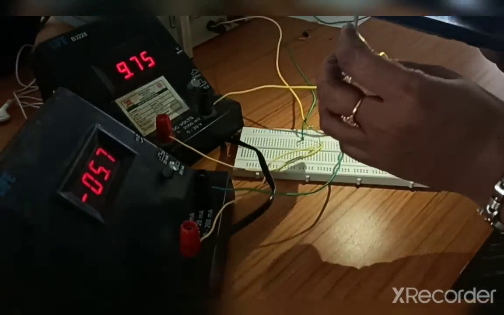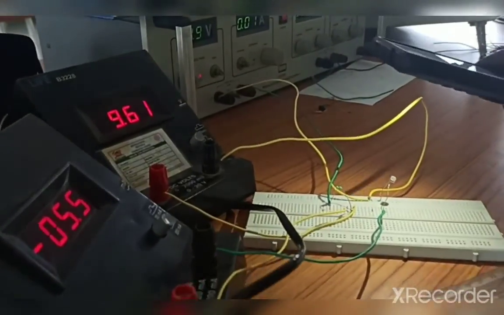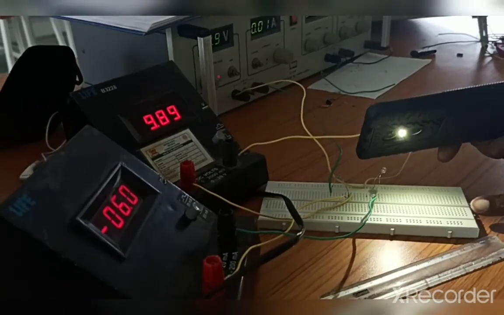We are going to have a function generator, a capacitor, which is going to be used for clamping purposes, and your diode.